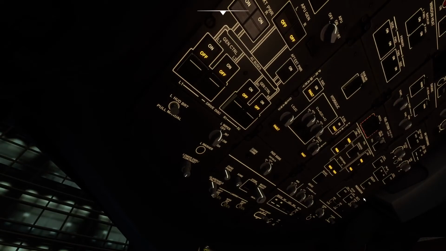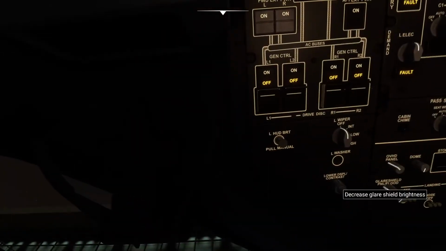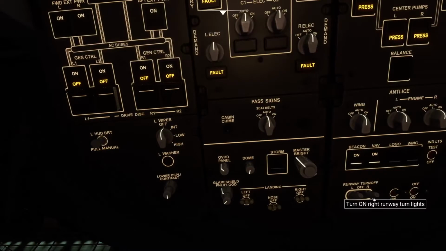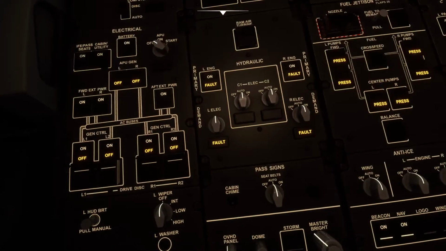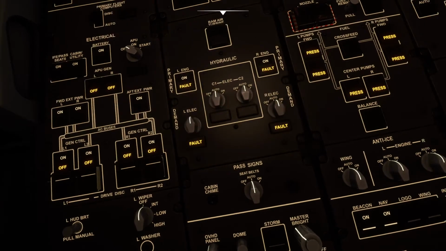So if we come up to, we get a better view here. We are pretty close. So hydraulic engine pumps are on, left and right. Hydraulic electric C1 pump is auto, should be on. AC packs, AC is on this side.